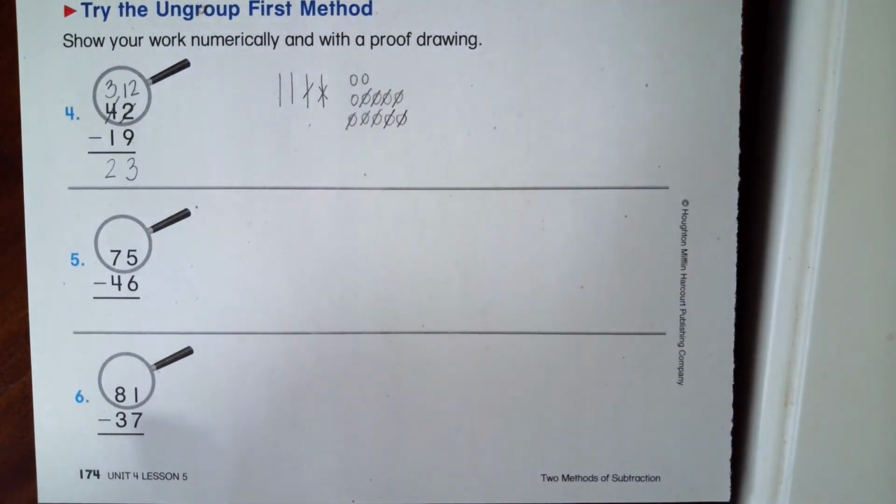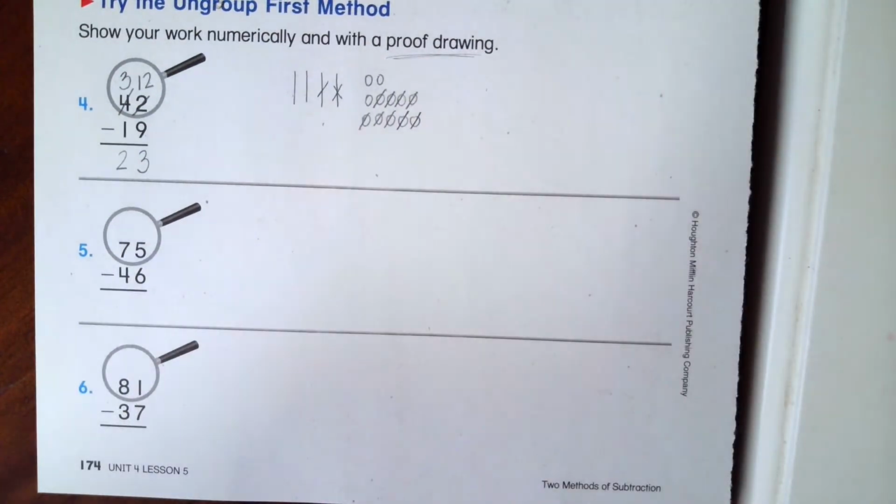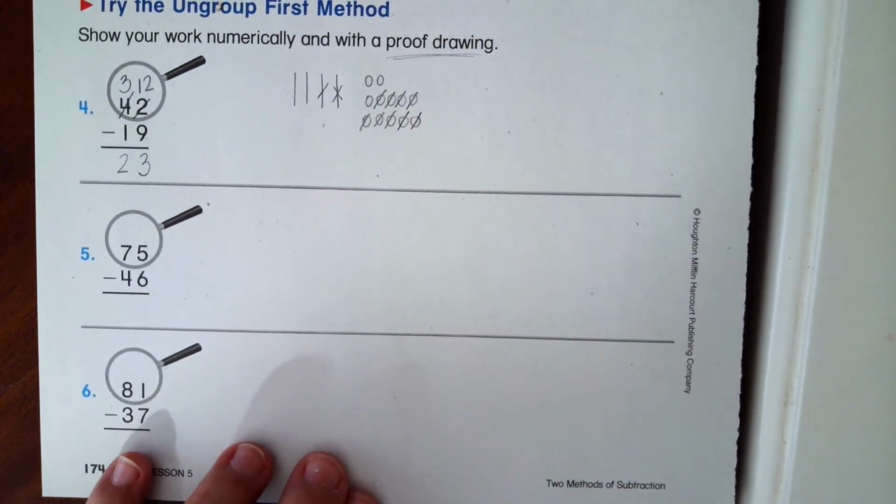If you would like to try number 5 and 6 on your own, go ahead and pause the video and you may do that now. Don't forget, you must do a proof drawing. It tells you right there. If you're going to still continue working with me, let's keep going.